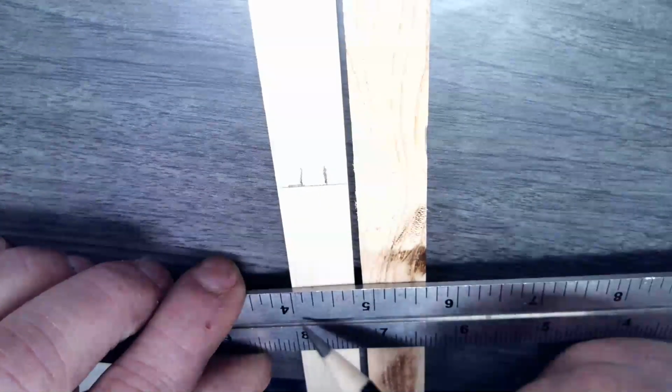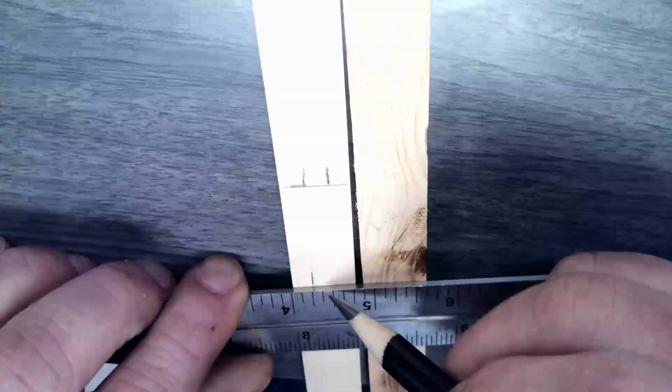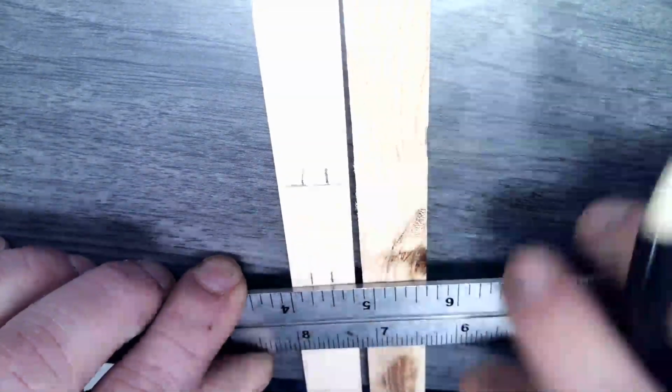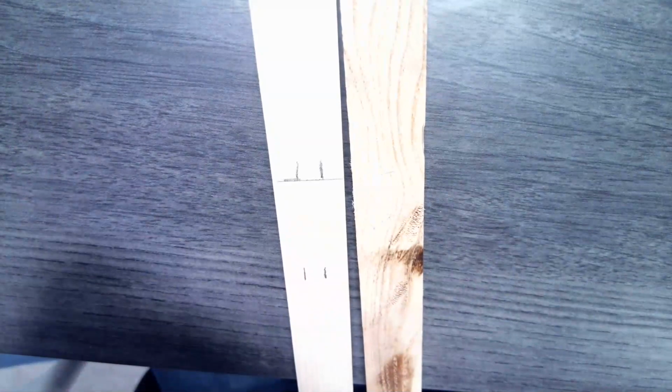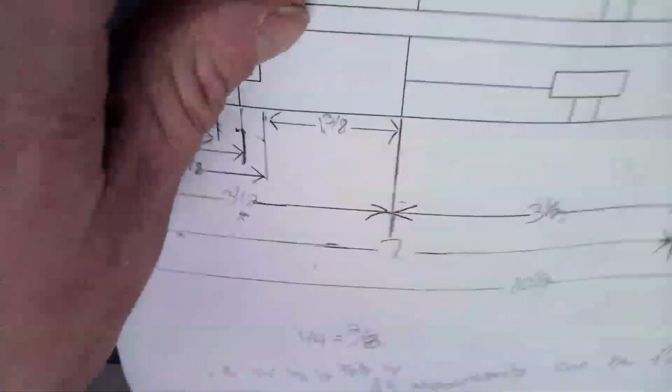I'm going to do the same thing over here towards the middle. I'm going to line it up with the 8 and the 4 on the edge. We're going to go 1, 2, and I'm going to put a mark. I'm going to go 1, 2, and put a mark. Just like that. And it should look pretty decent that way. Okay. Now I'm going to take care of the 1 3/8 and 1 3/8.